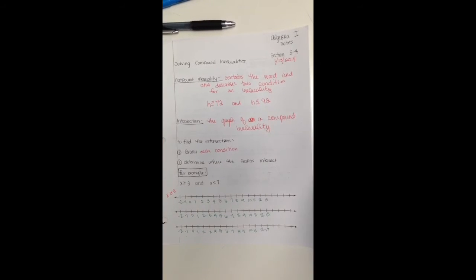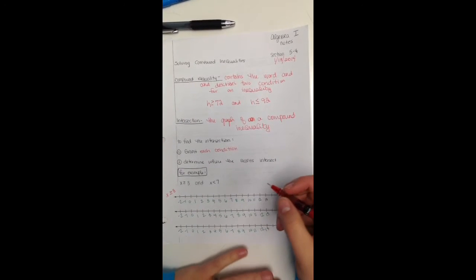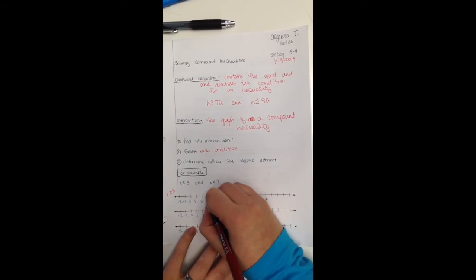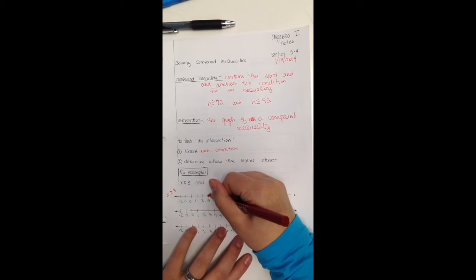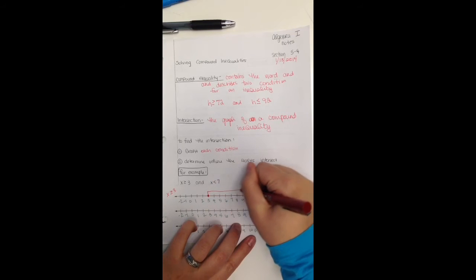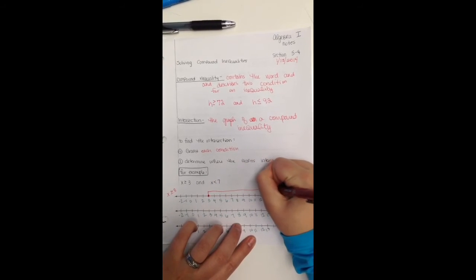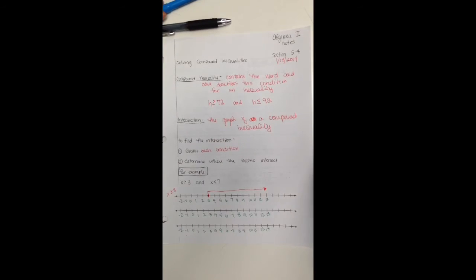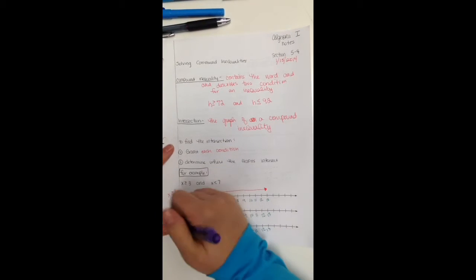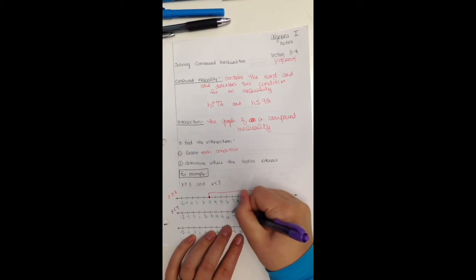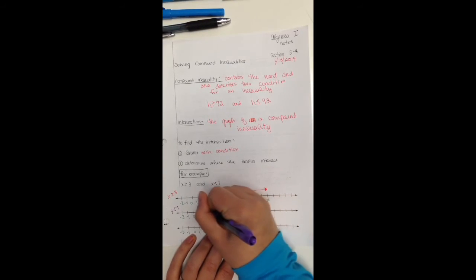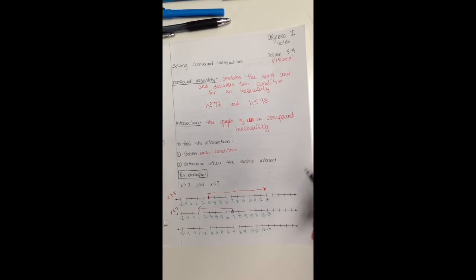So for x is greater than or equal to 3, I have a solid dot at 3 because it has the equal to symbol. And it's talking about the ones greater than or bigger than, so my arrow goes to the right. Okay? If I have x is less than 7 for my next one, I'm going to have an open circle at 7 because it does not have the equal to, and I'm going to go to the left because we're talking about smaller than. So now take a look at these.